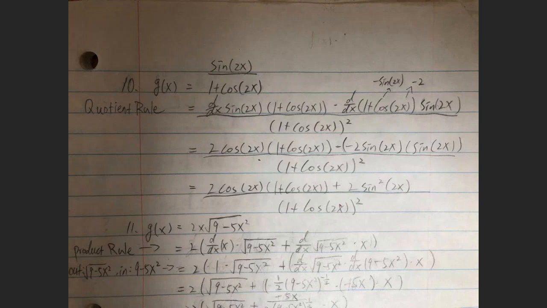Hello, Professor. Yes. Okay. So number 10 asks to find the first derivative of the equation sine 2x over 1 plus cosine 2x. First I use quotient rule. So it's d over dx of sine 2x times 1 plus cosine 2x, then with the derivative of 1 plus cosine 2x, then times sine 2x over 1 plus cosine 2x squared.